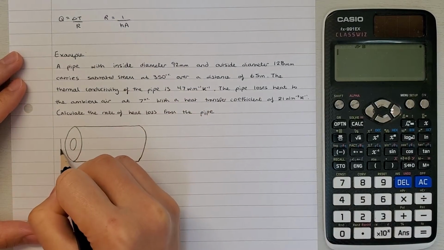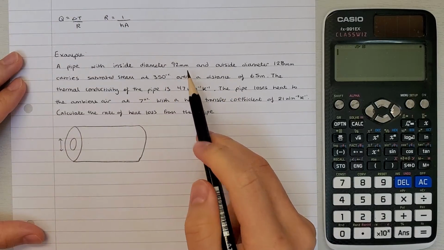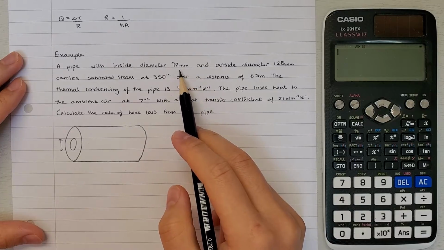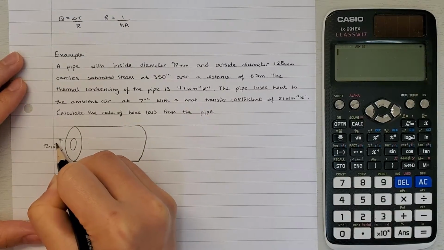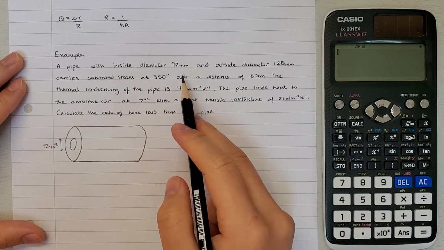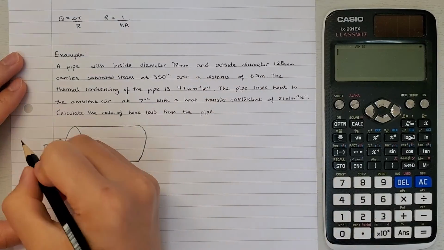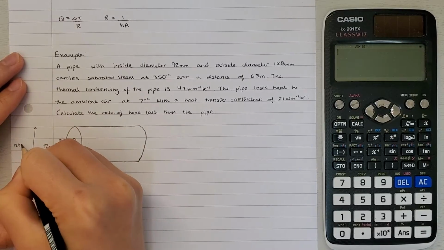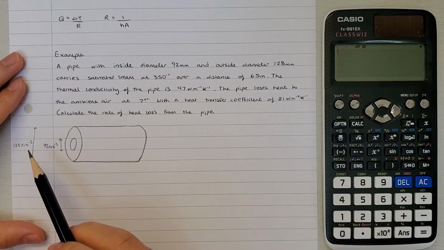So we have an inside diameter. I'm going to change all of these to SI units. SI units of length are meters. So 92 millimeters times 10 to the negative 3 is converted to meters, right? Because there are 1,000 millimeters in a meter. If we do the same for the outside diameter, 128 times 10 to the negative 3. 10 to the negative 3 means divide by 1,000.